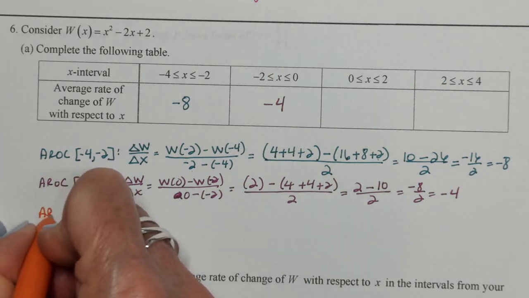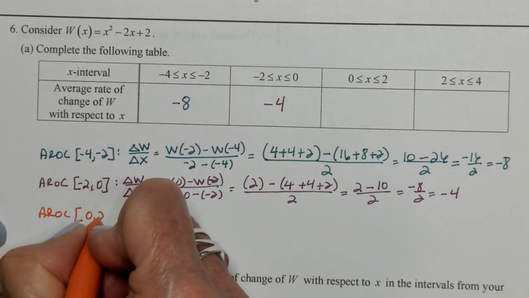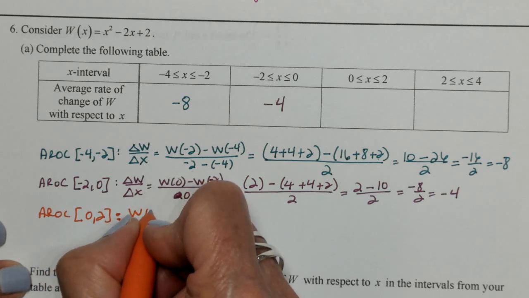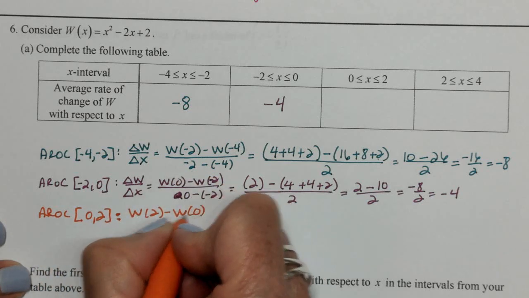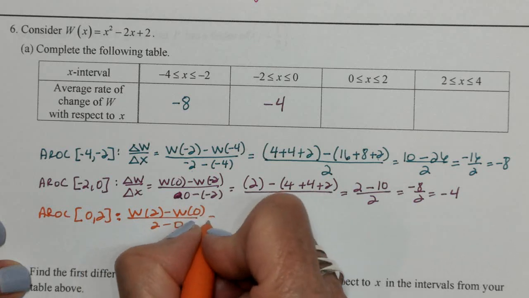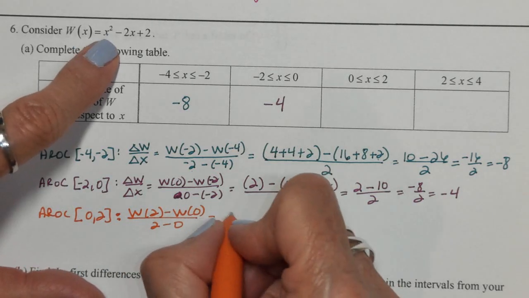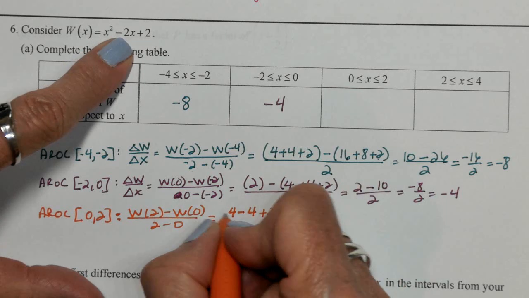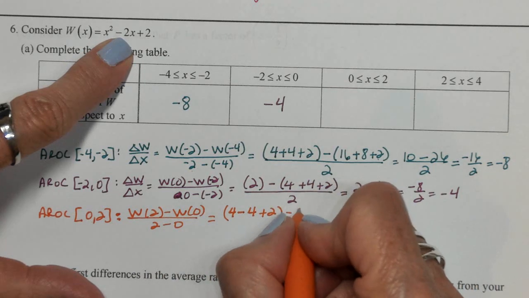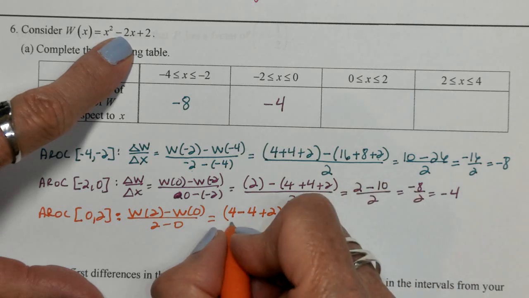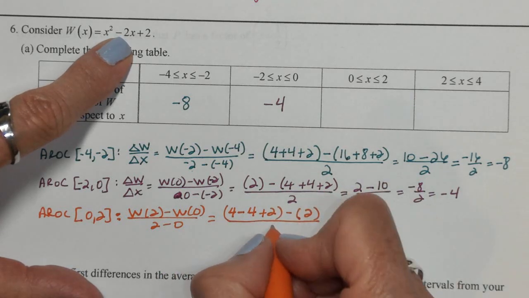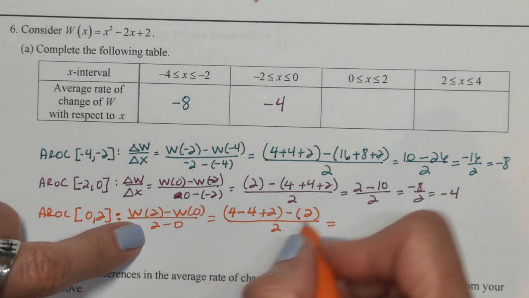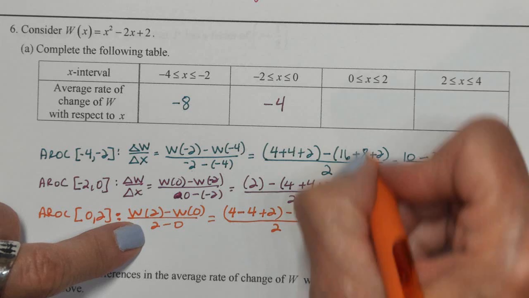Okay. Let's find the average rate of change on the next interval, 0 to 2. So that will be W at 2 minus W at 0 over 2 minus 0. W of 2 is 4 minus 4 plus 2. W of 0 is 2. Divided by 2. So that will be 2 minus 2 over 2. That is just 0.